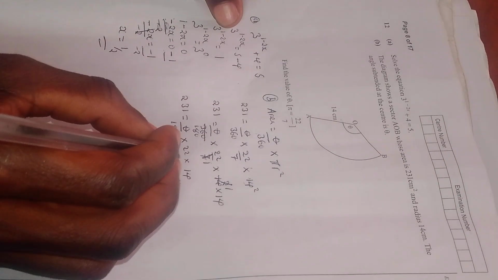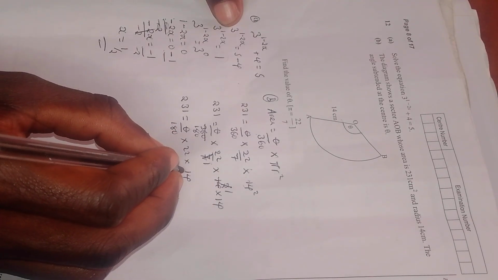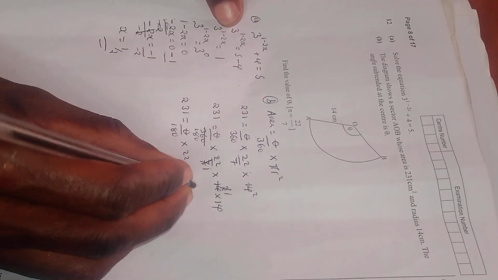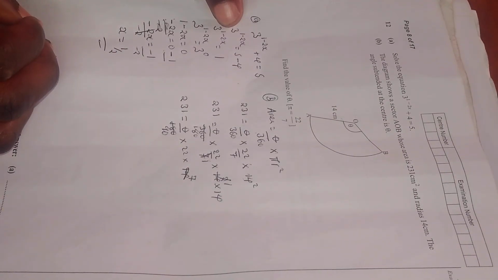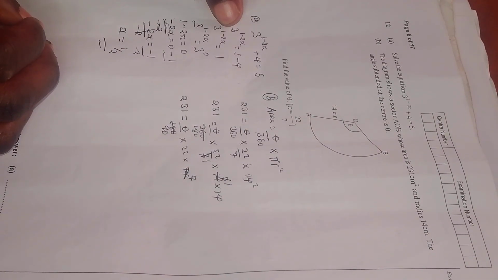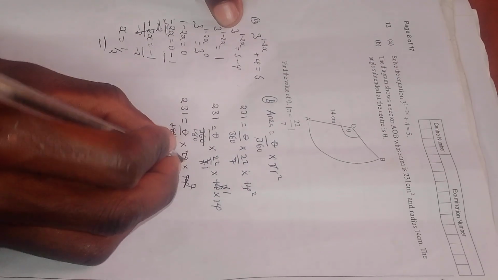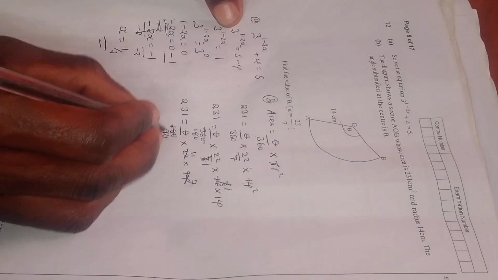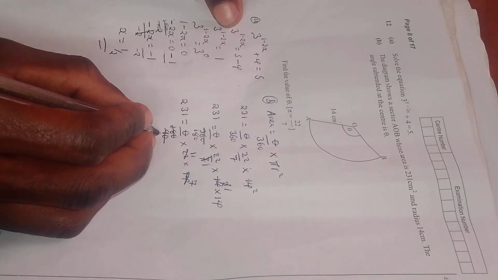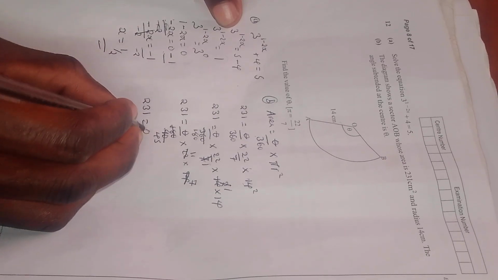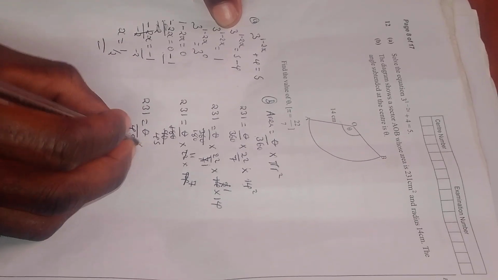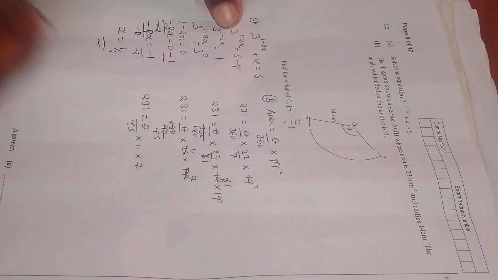2 can go into 14 7 times, and 2 into 180 is 90. Again we reduce by 2: 2 into 22 is 11, and 2 into 90 goes 45. So we remain with 231 is equal to theta over 45 times 11 times 7.